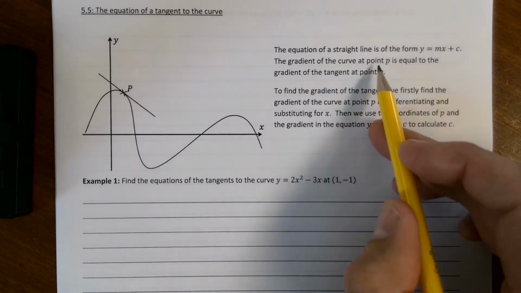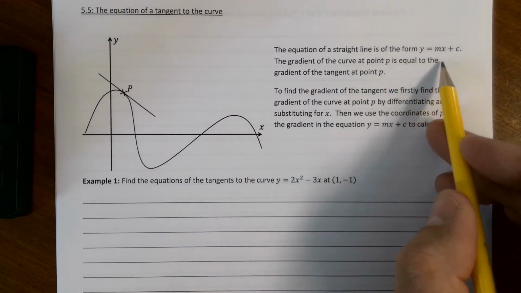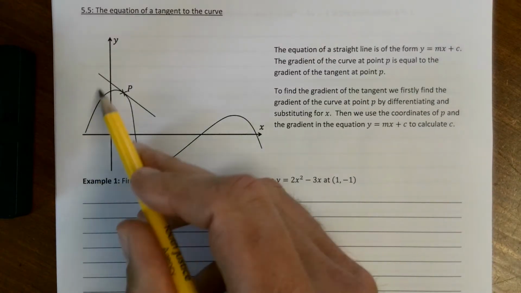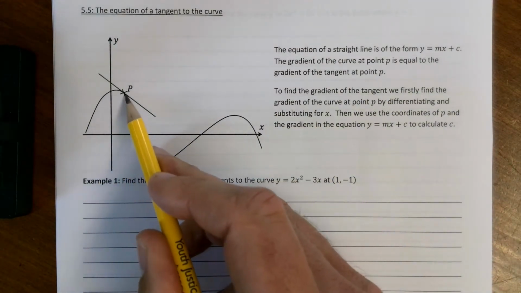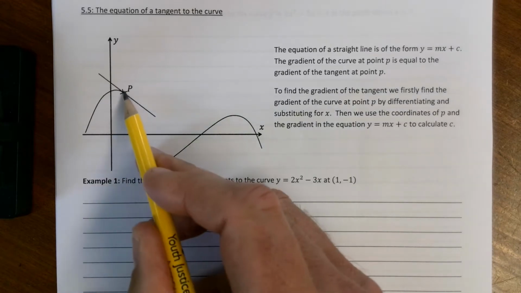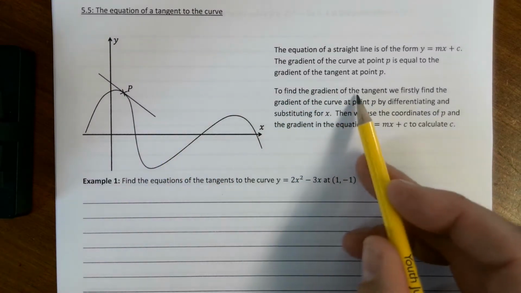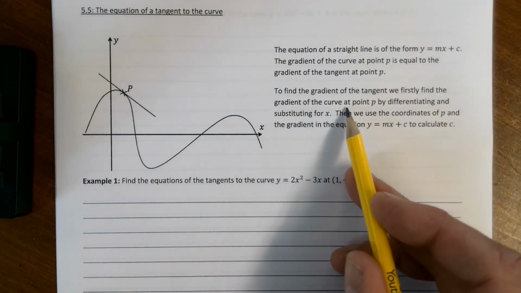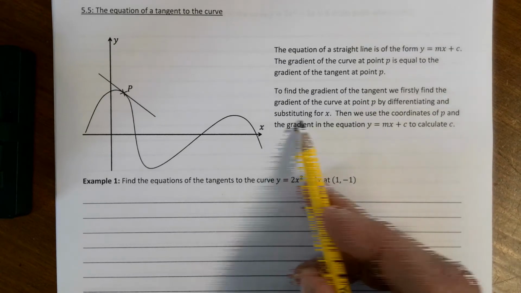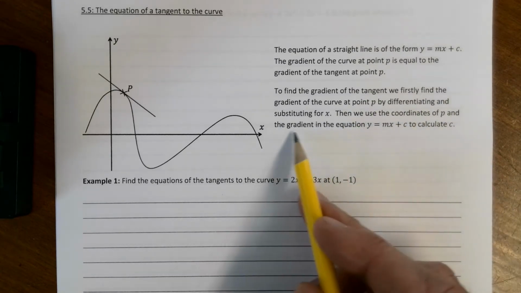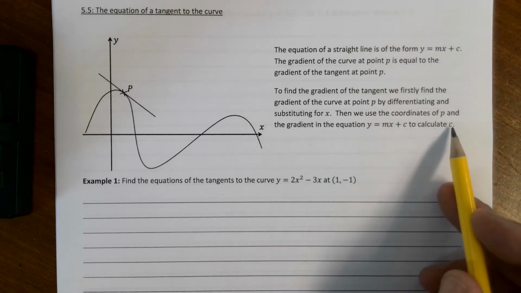The gradient of the curve at the point P is equal to the gradient of the tangent at that point. Remember in the previous part of this course, we were finding a gradient at a particular point. So the gradient of the curve there is the same as the gradient of the line. To find the gradient of the tangent, we first find the gradient of the curve at the point P by differentiating and substituting for x. Then we use the coordinates of P and the gradient to calculate c.